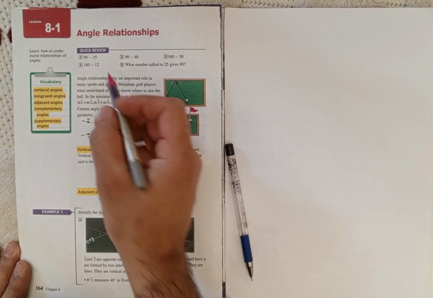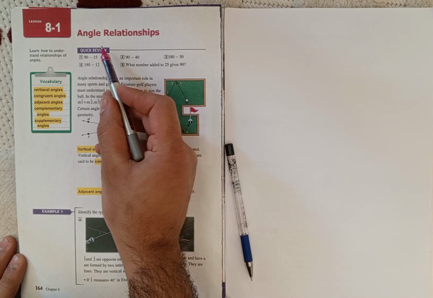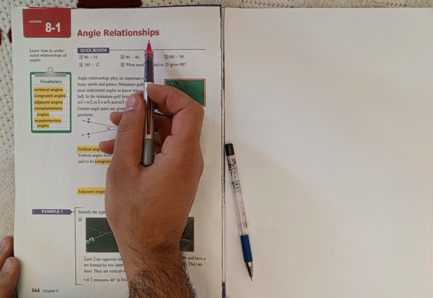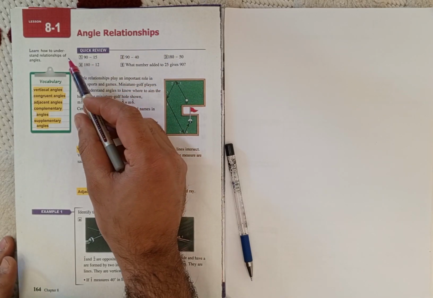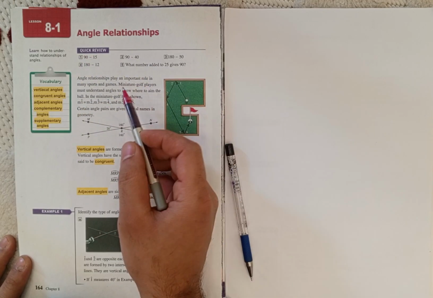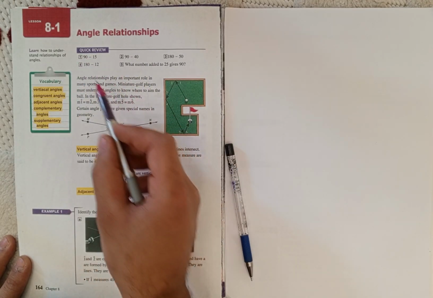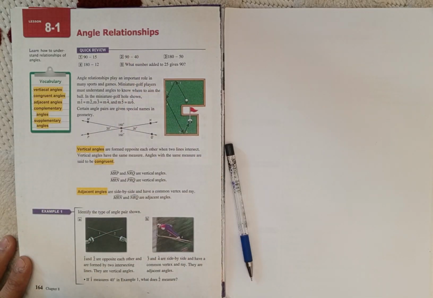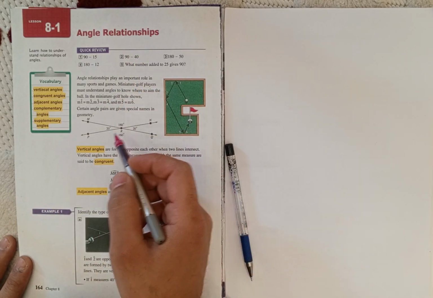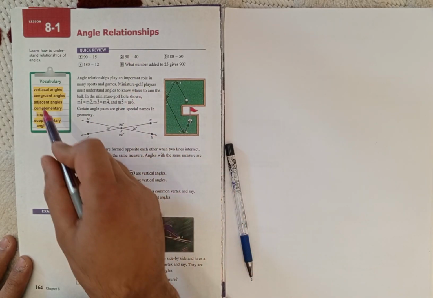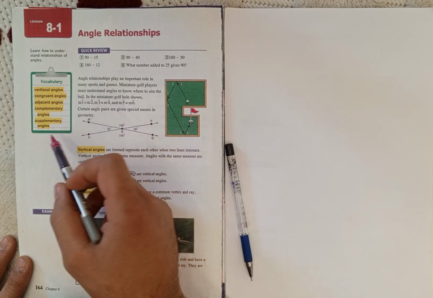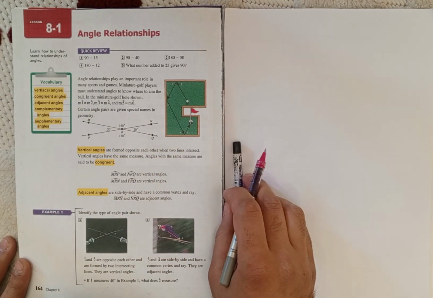So in this lesson, in this video, we're going to talk about angle relationships. In chapter 8, we're going to talk about the geometry part. So the first lesson in chapter 8, in the geometry part, is about angle relationships. In this lesson, we will learn about vertical angles, adjacent angles, complementary angles, and supplementary angles.